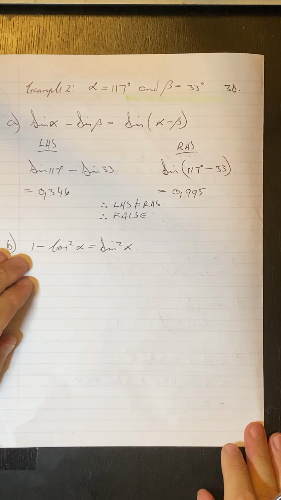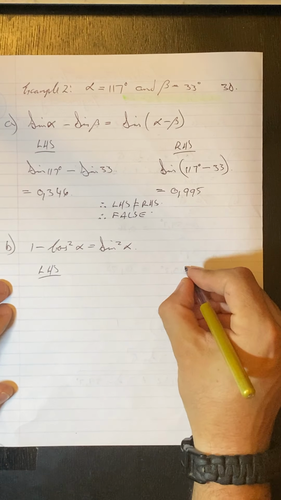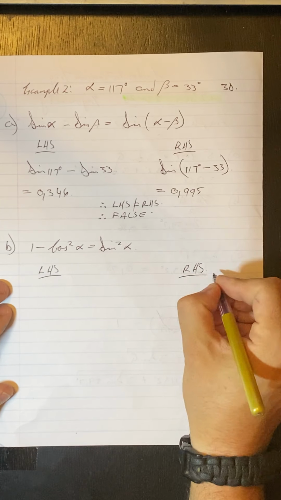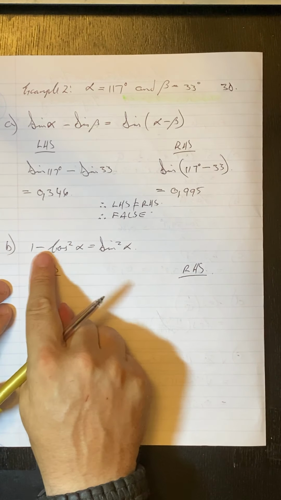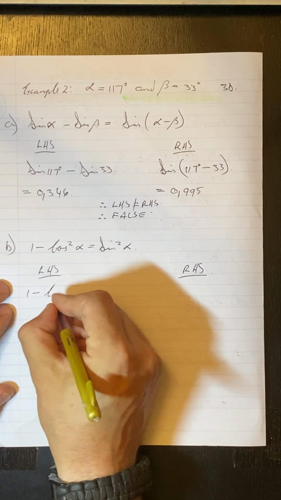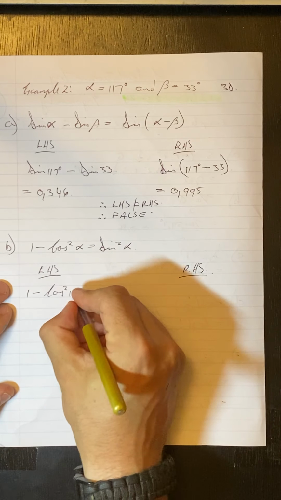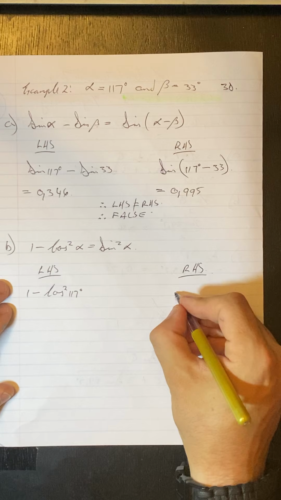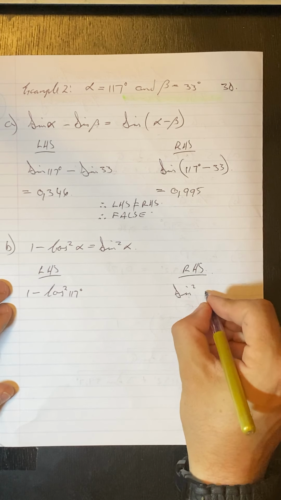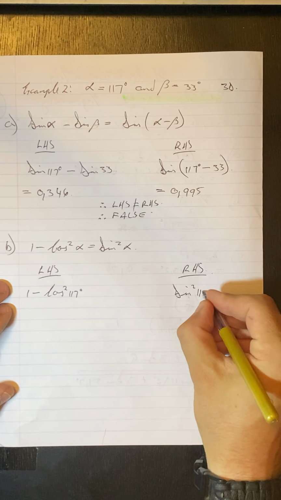Again, I'm going to break it down left-hand side, right-hand side. Okay, on the left-hand side, we have 1 minus cos squared alpha, and our alpha is 117. On the right-hand side, we have sine squared, and our alpha is 117.